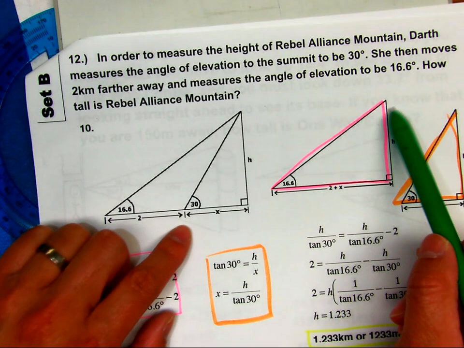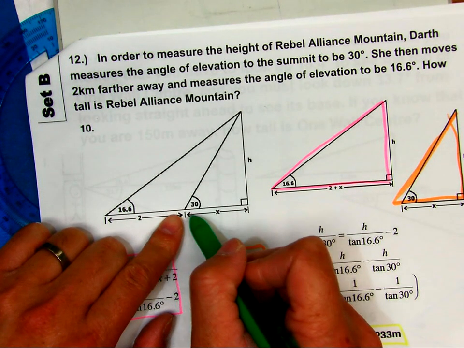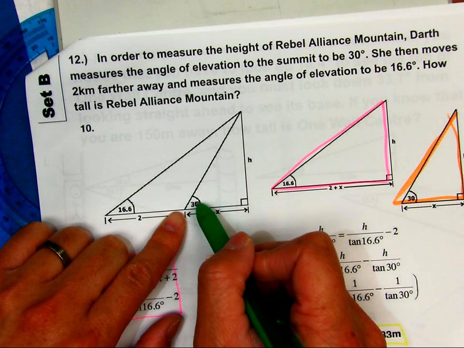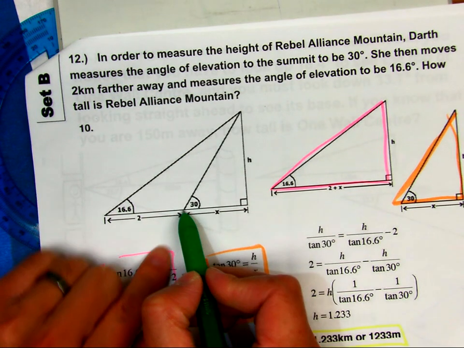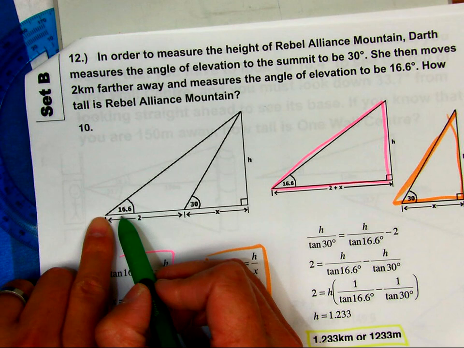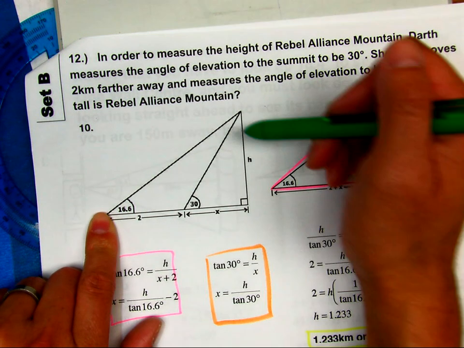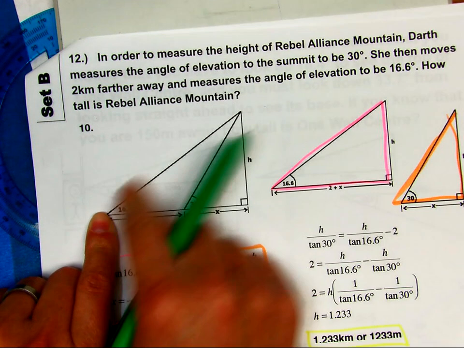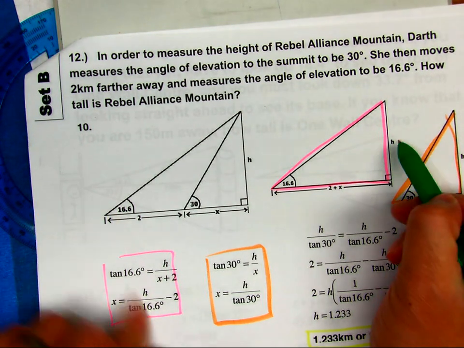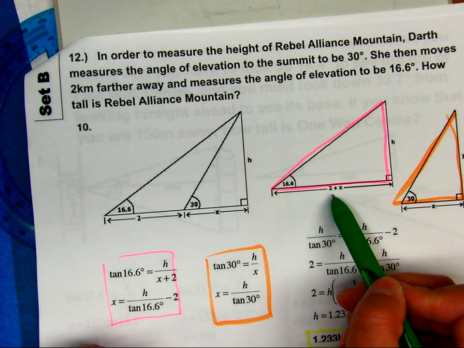So we don't know the distance to the Rebel Alliance mountain, but we know that the angle of elevation is 30 degrees. And then Darth goes back 2 kilometers and has 16.6 degrees as its angle of elevation, and then they're both measuring height. So the big triangle there is H, 16.6, and 2 plus X.